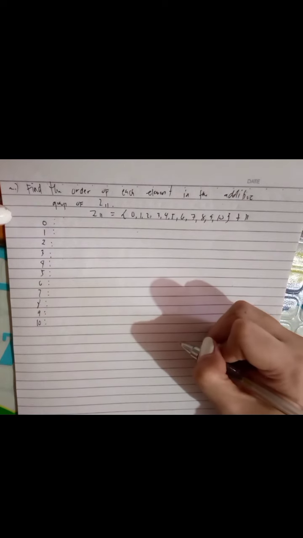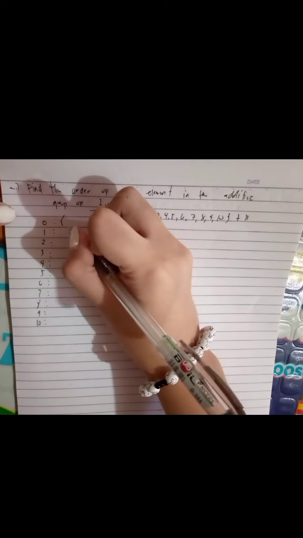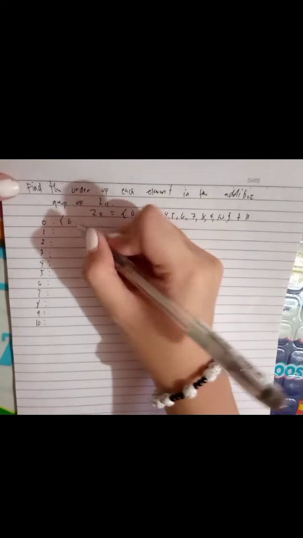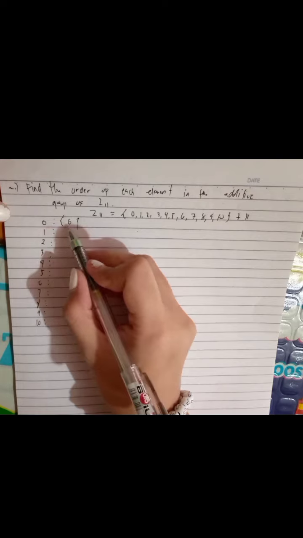So, para mahanap yung subgroup, gagamit lang ng continuous addition. So, 0 raised to 1 is equal to 0. Dito kapag nahanap natin yung identity, pwede na tayo mag-stop. Since addition, yung identity ng addition is equal to 0. Kapag nahanap yung 0, pwede na tayo mag-stop. So, proceed na tayo sa element ng 1 since nahanap na natin sa element yung 0.